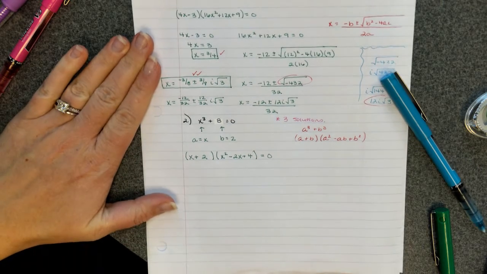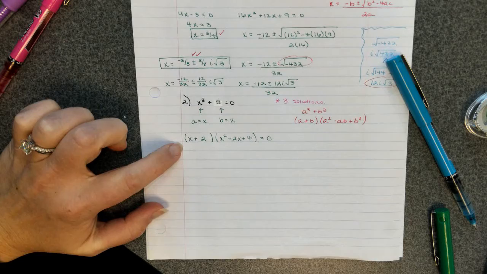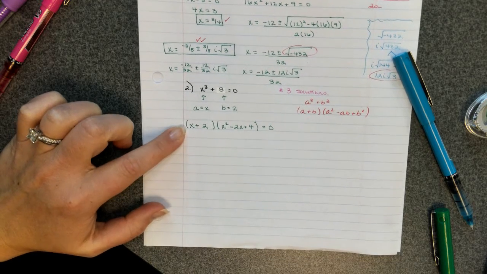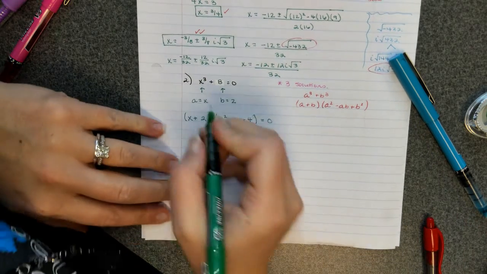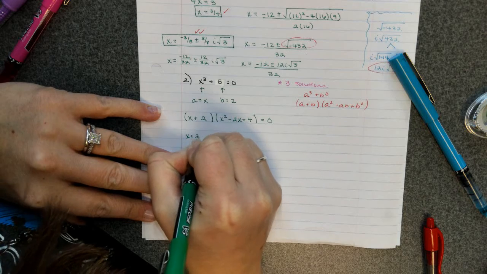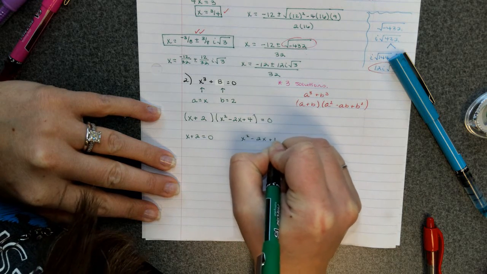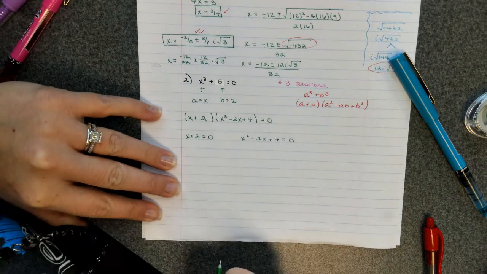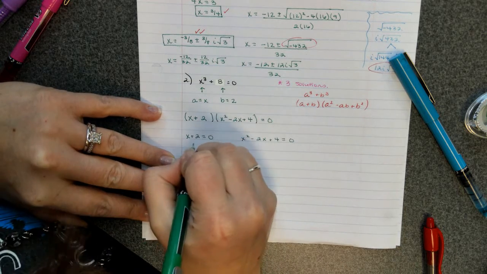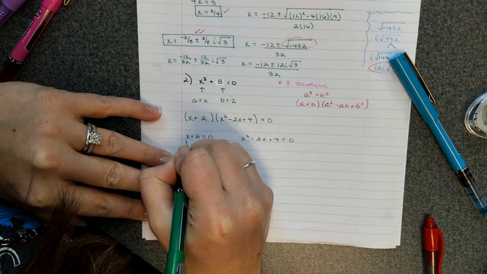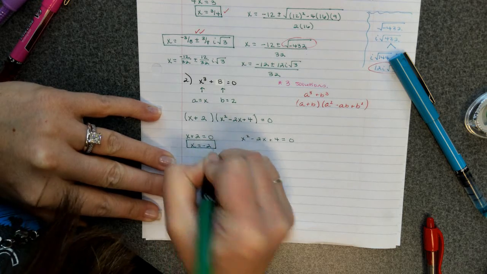Let's try it on this one down here. I have them broken up into my factored form. I'm going to take my factored form and set each of my factors equal to 0. This one's easy to solve. X equals -2, and we're done.